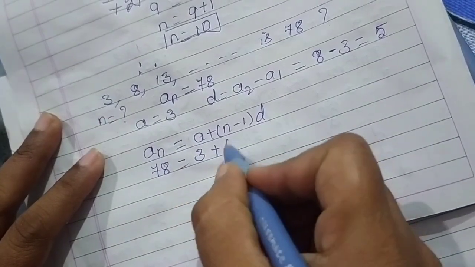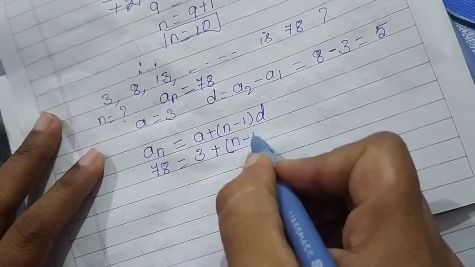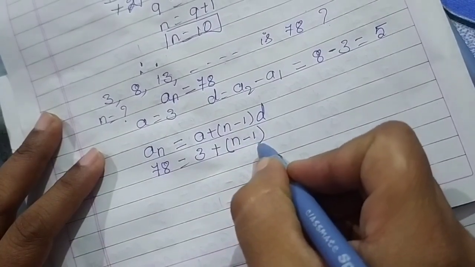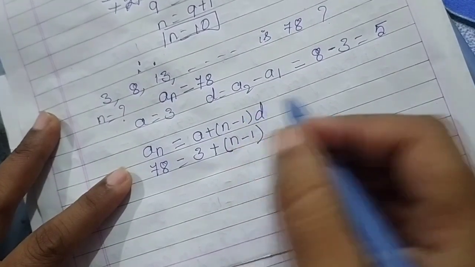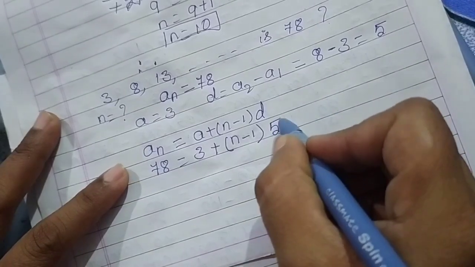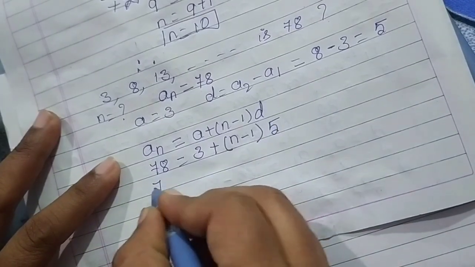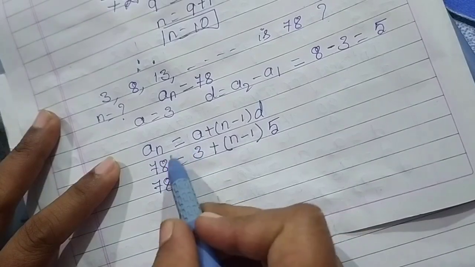A is 3 plus n minus 1, we have to find it, which term they are asking. So write it as it is. D is 5. Okay, so now I am transposing 3 to the LHS.